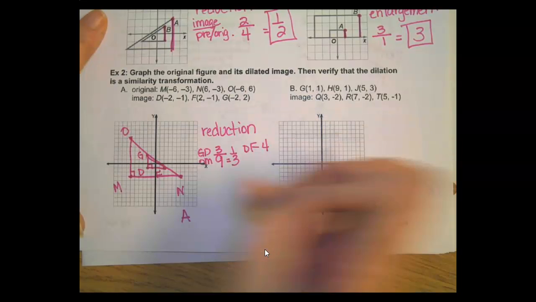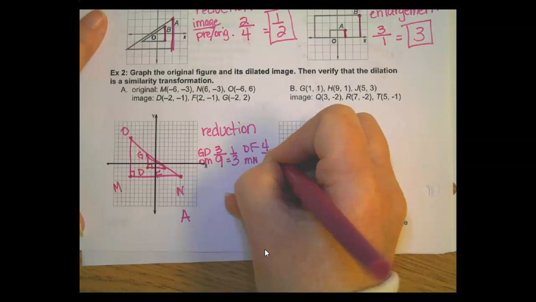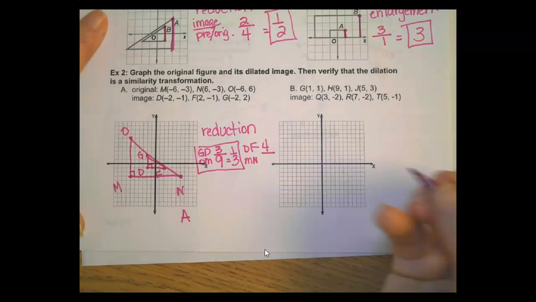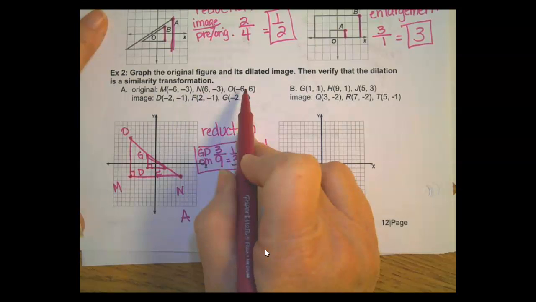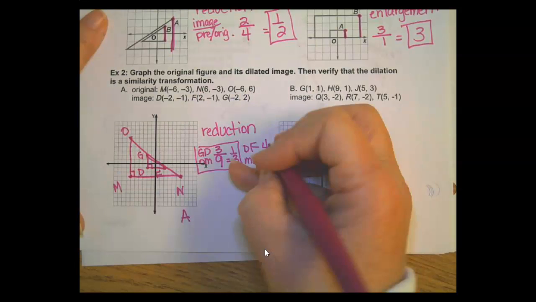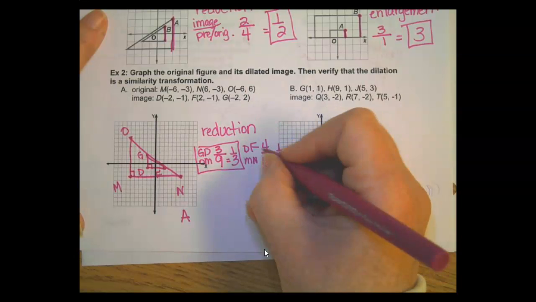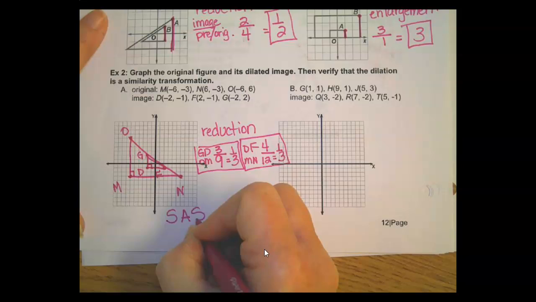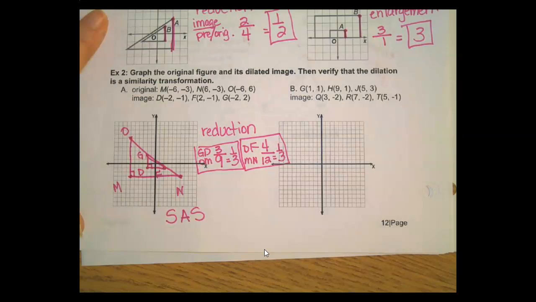And then here, M to N. Could have squeezed that in a little more. I can go from 6 to -6, right? 6 to -6, so that's 12. What does that simplify to? 1/3 as well. So my sides are congruent or similar. So I can do side, angle, side on this one. Let's try this next one. Go ahead and graph it.